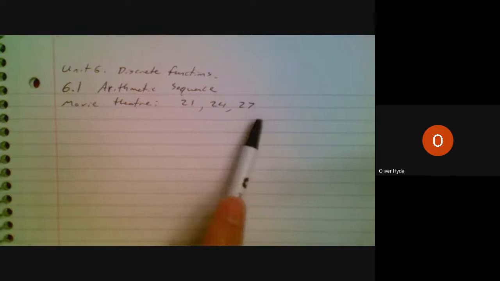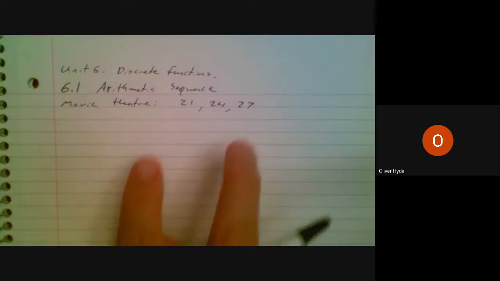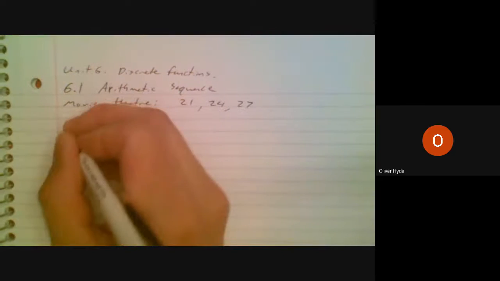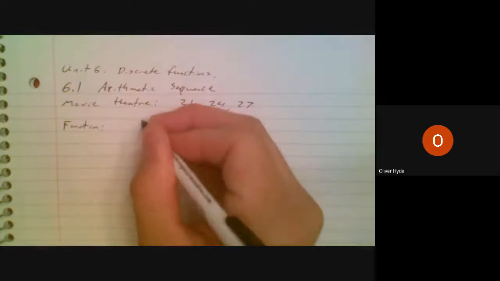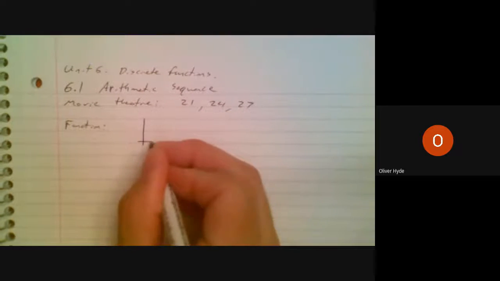So let's use the first movie theater example. The movie theater has 21 seats in the first row, 24 seats in the second row, 27 seats in the third row, and so on. And the first thing that I want to do is get a function here. Let's figure out where there is a function. Let's see if we can declare our variables. Let's see if we can explain why it has to be a function. And then we'll talk about what makes it a discrete function.